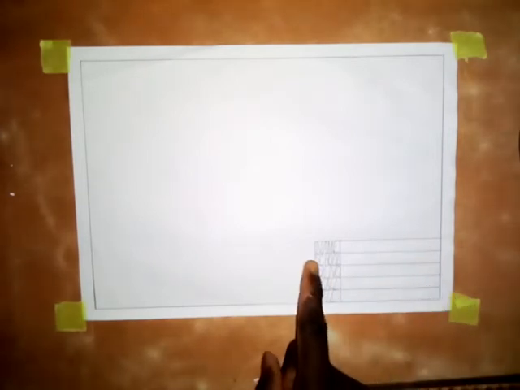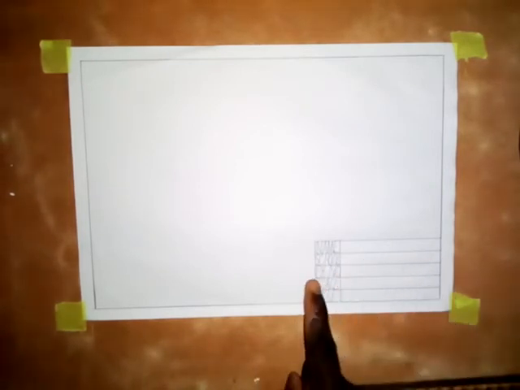Then the next is the name of your school. So you write school here and write the name of your school here. Then here you either write your examination number or you write class. If it's exam, you write examination number.